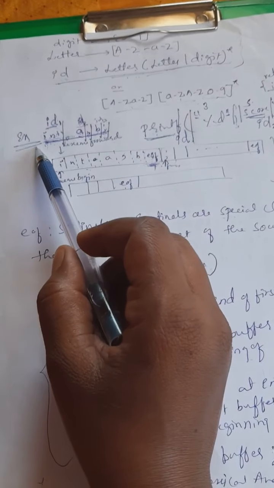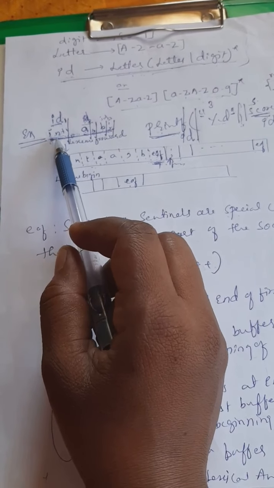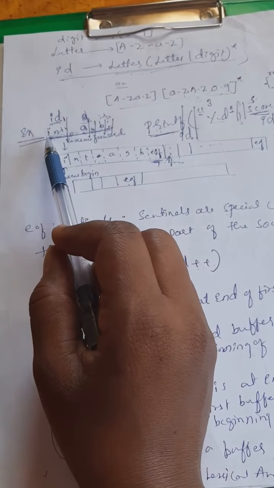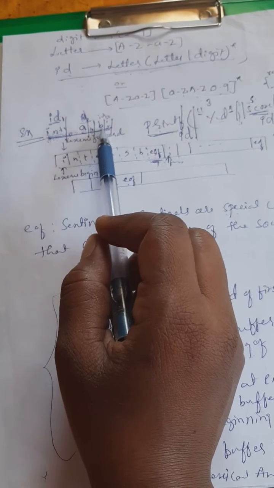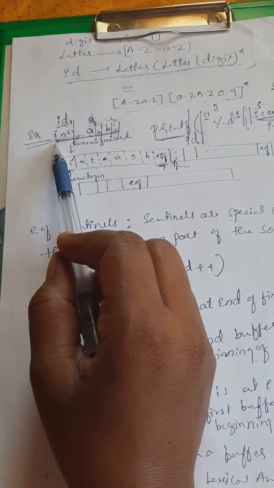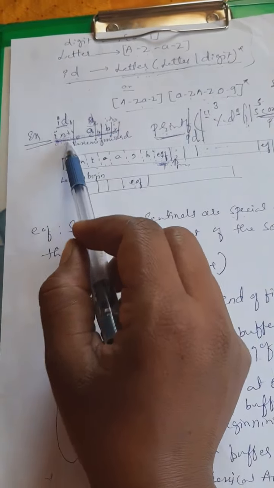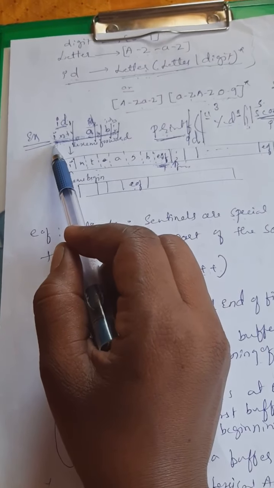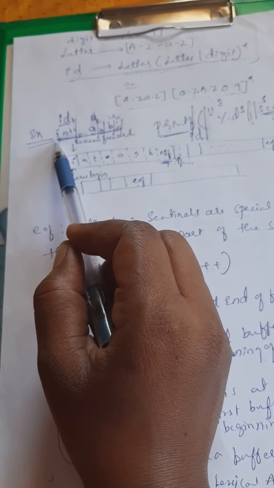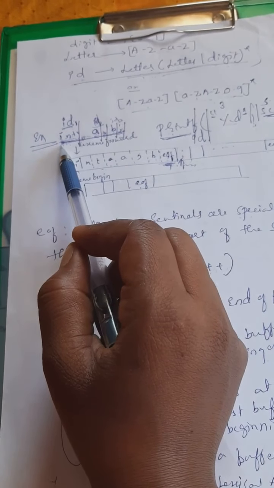Then take an example of your source code. One line I had taken is a declaration of the variable: int a comma b semicolon. Let's check out how the lexical analyzer reads this line. The lexical analyzer starts reading this line left to right, a single character at a time.